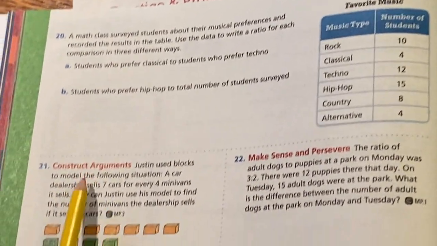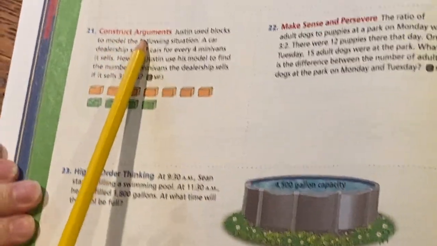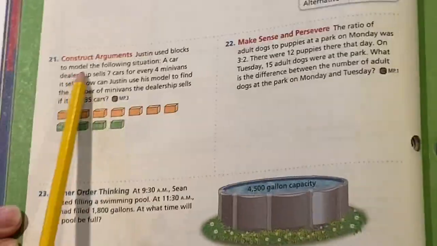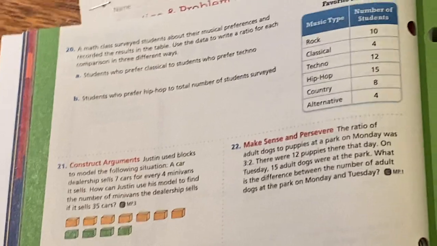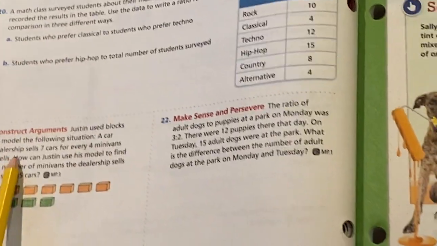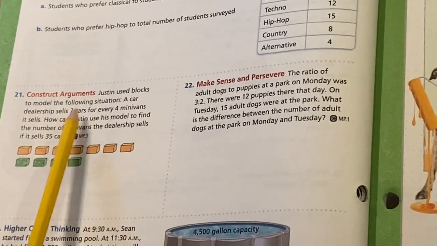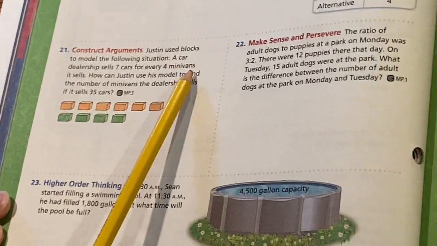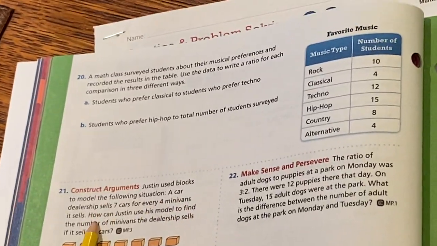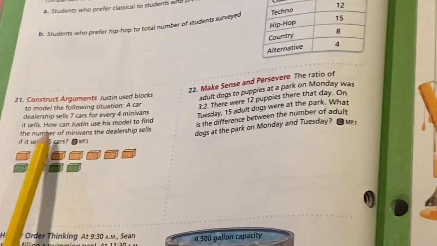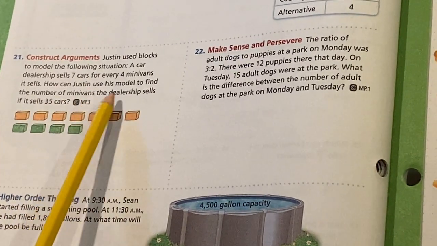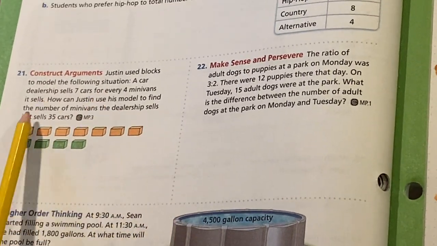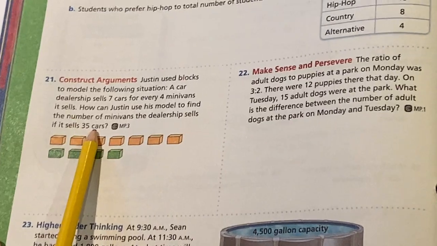Now for number 21, we've got construct arguments. Justin used blocks to model the following situation. A car dealership sells 7 cars for every 4 minivans it sells. How can Justin use his model to find the number of minivans the dealership sells if it sells 35 cars?